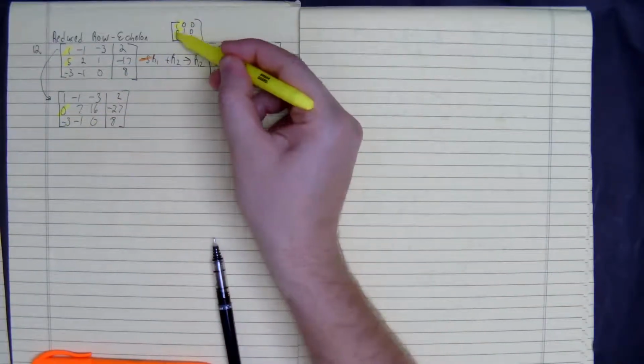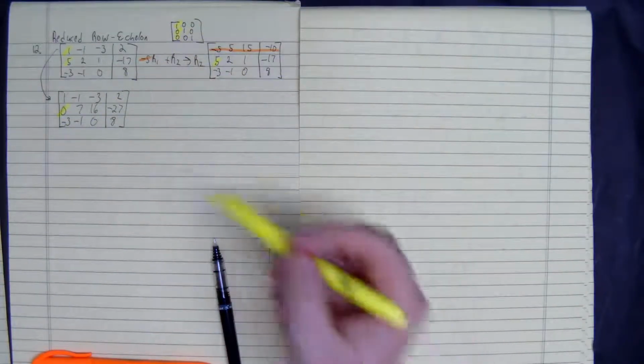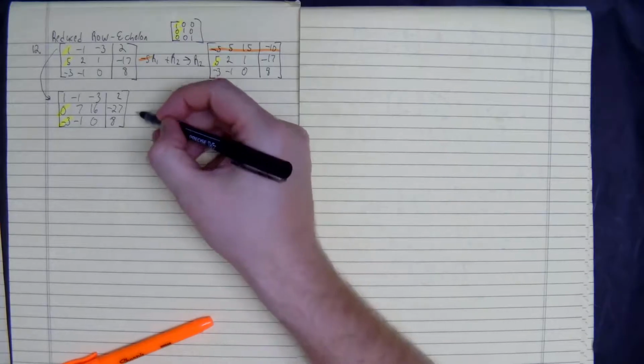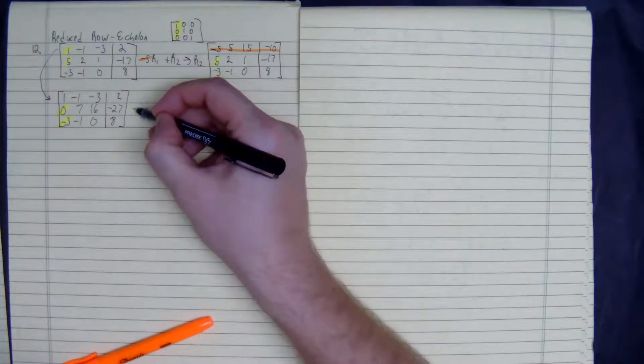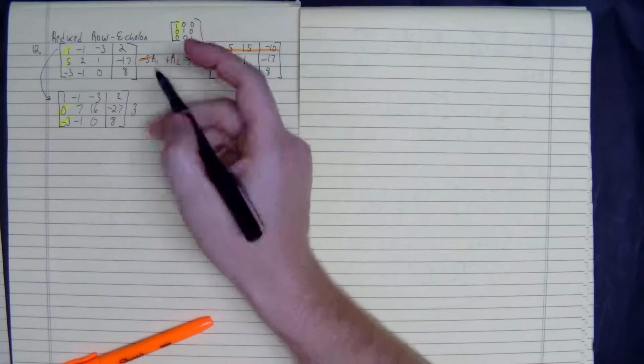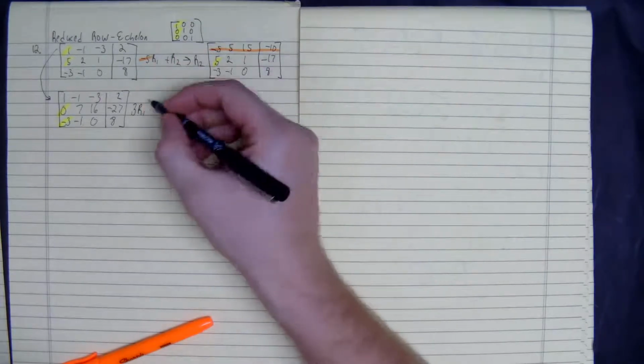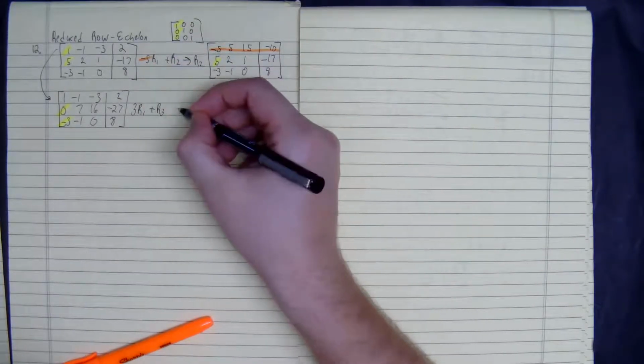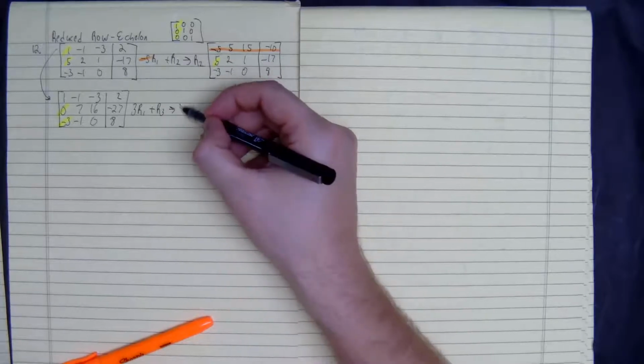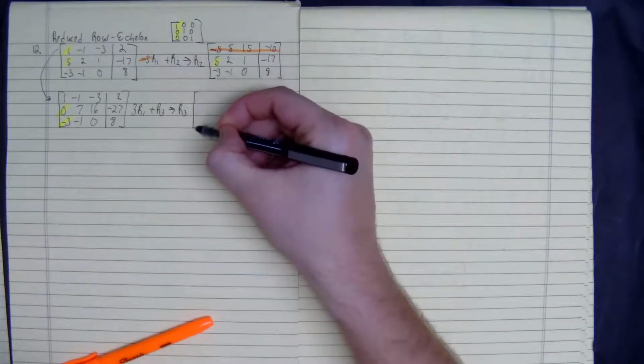So we go down the column, and we get this now. How do we make that a 0? Well, we do the same exact thing we did above again. So we do +3, not a negative since that's already negative, -3 times row 1 plus row 3, and we move it into row 3, as so.